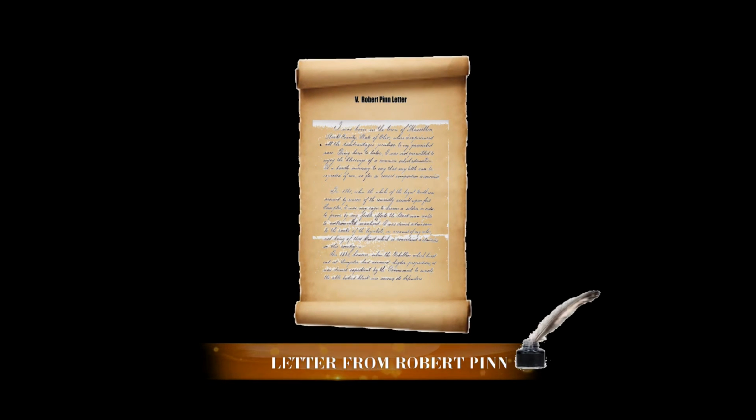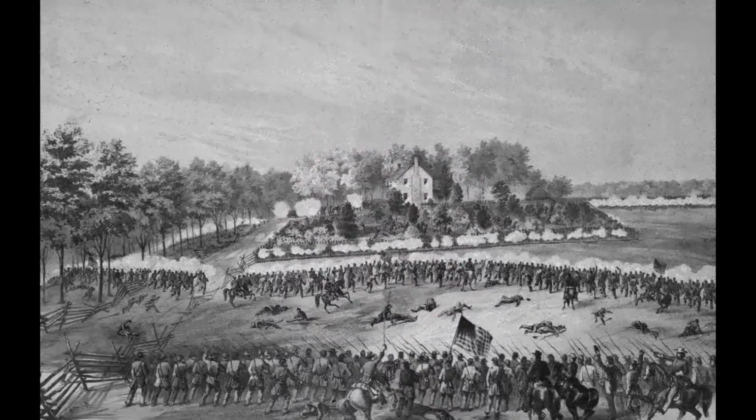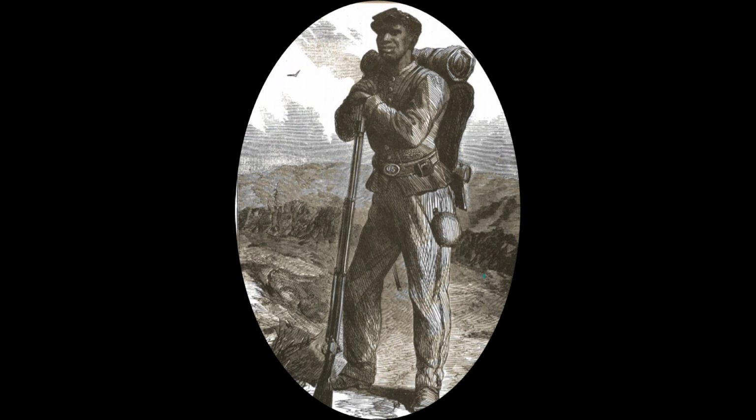One of the really interesting ways to do this is by looking at soldiers' letters. There are a large number of USCT soldiers who wrote letters. Some were written during the war, some were written after the war, and they all give a glimpse into what life was for these men of African descent as they were fighting for their country, whether they had been originally enslaved or free.